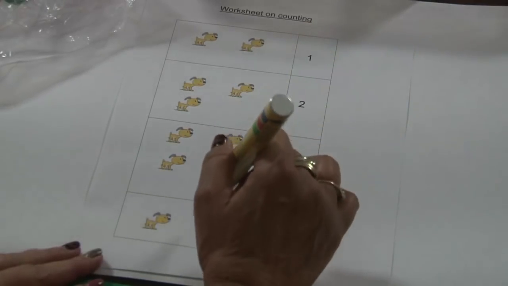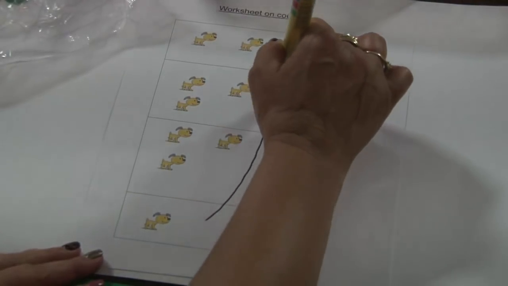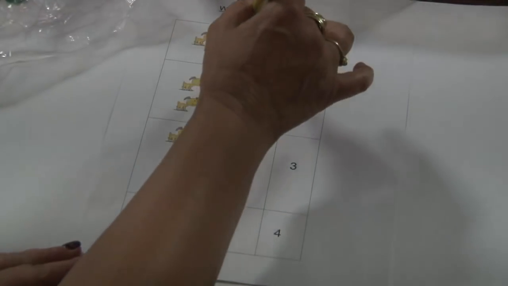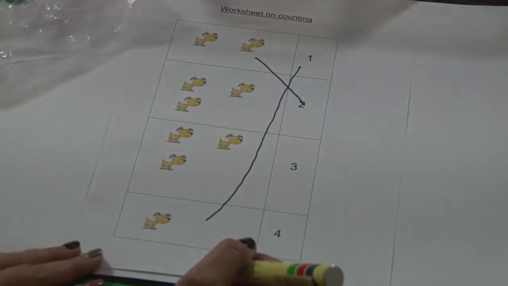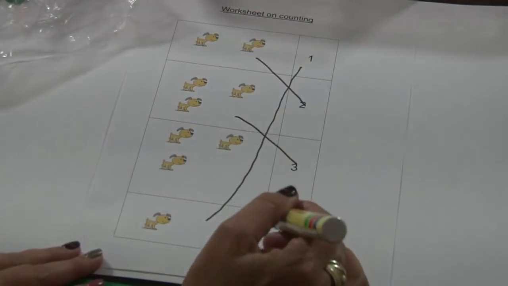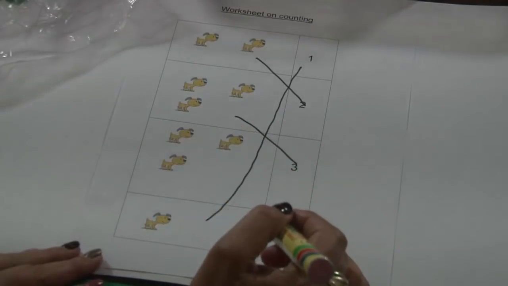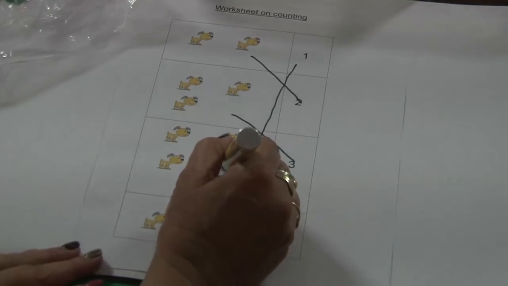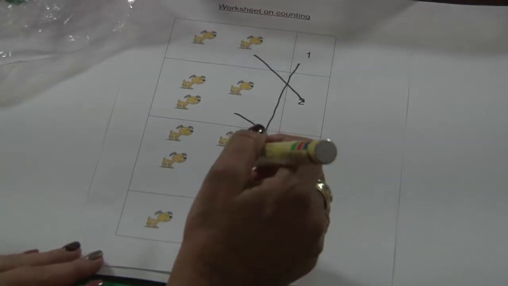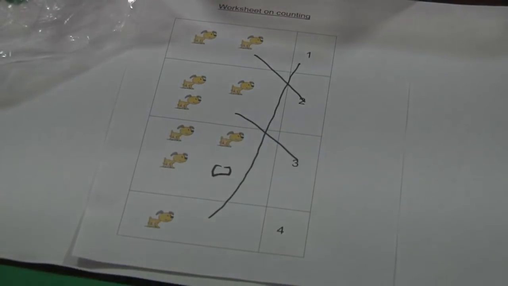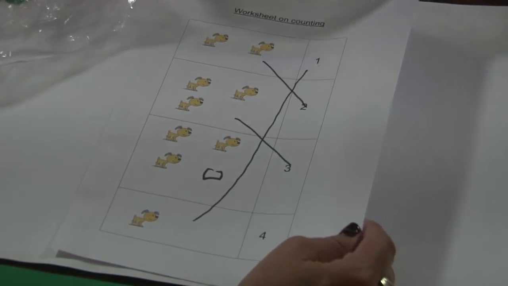For example, there I have one object, and that is 1, 2, 3, and there is also 3, supposed to be 4. Okay, there's another dog, for example. So 4. And this is what I expect from my learners after they have mastered the skill of counting.